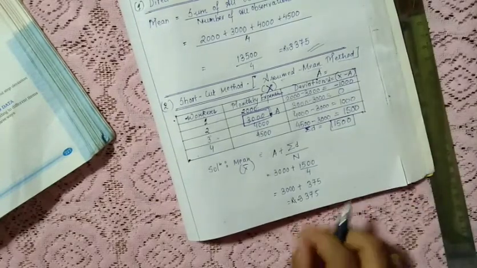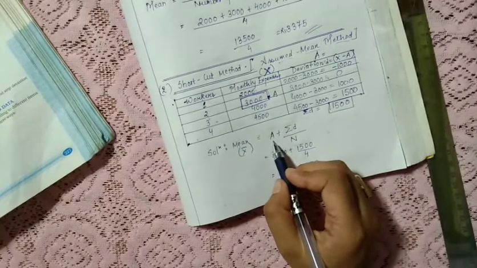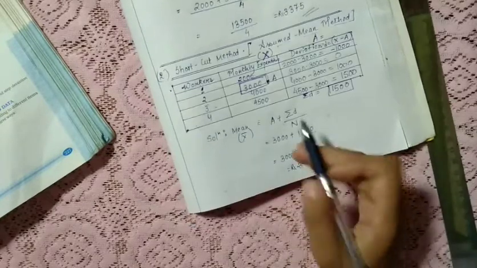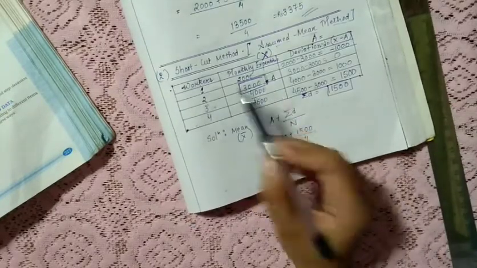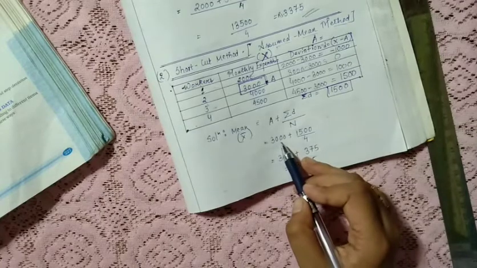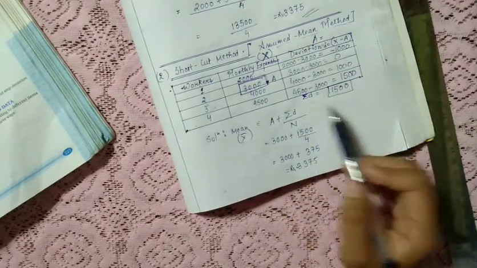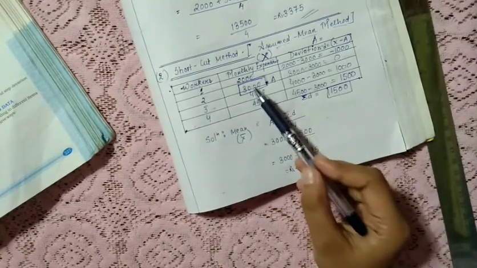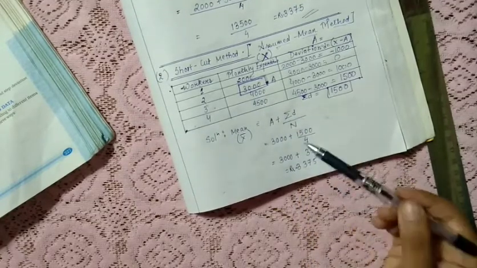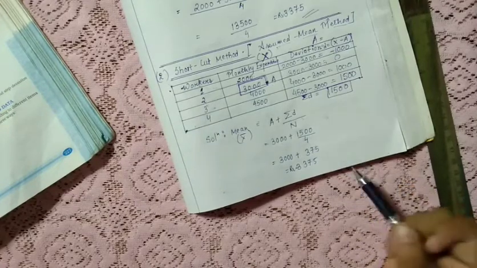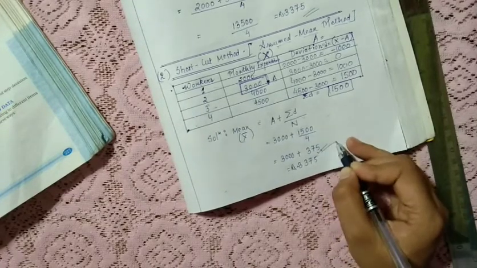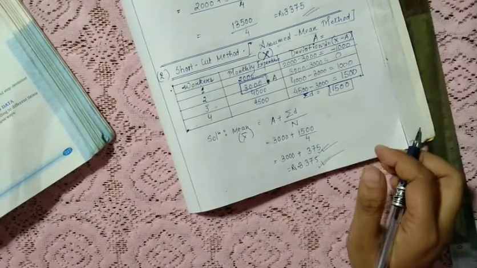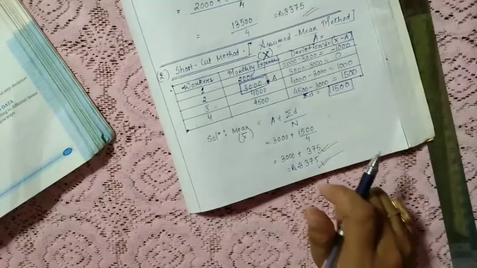Now we will find out the mean. The formula is assumed mean plus sigma of deviation divided by the number. We have assumed 3000 as the assumed mean, so we write 3000 here. The sum of all deviations is 1500, divided by the number, 1, 2, 3, 4, so by 4. 1500 divided by 4 gives 375. If we add these two values, we get 3375. This is the way we solve it by the shortcut method.